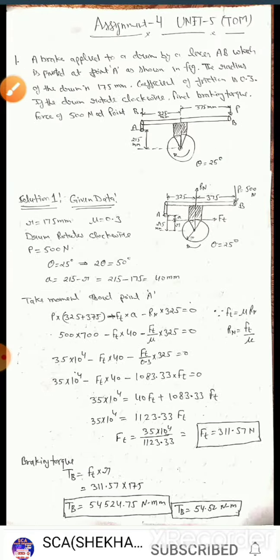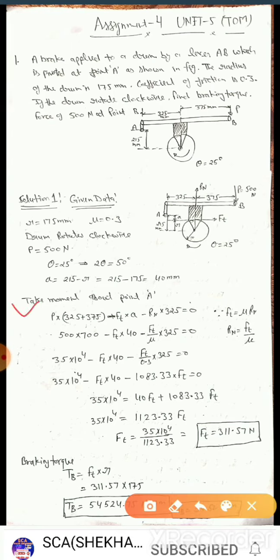So first take a moment about point A. P into L. L is the sum of 325 and 375, that is equal to 700 mm.